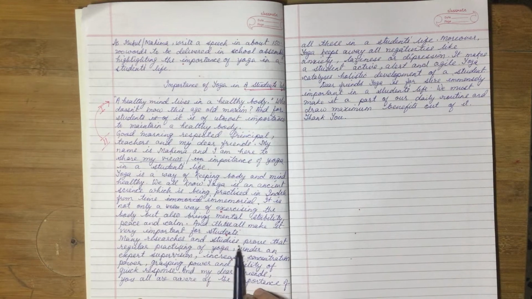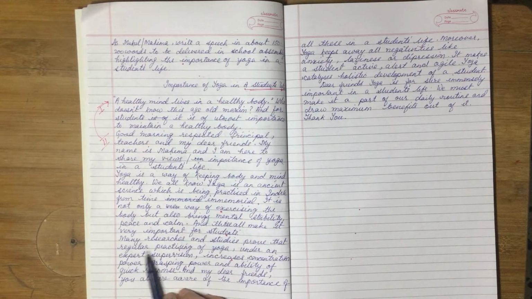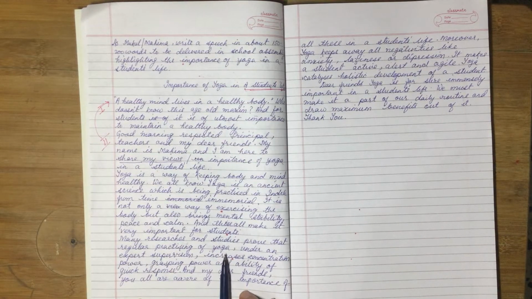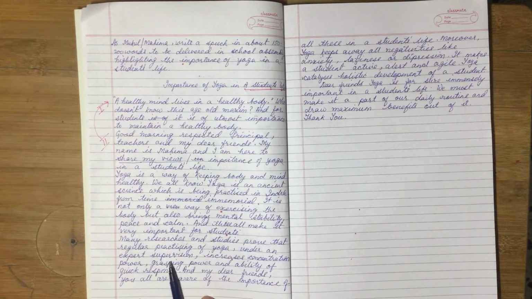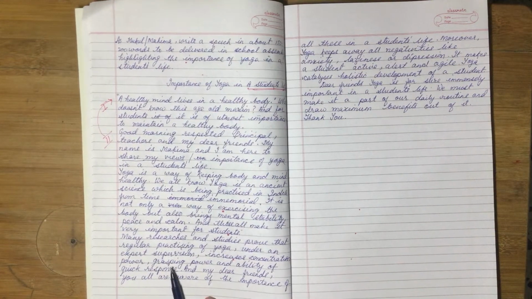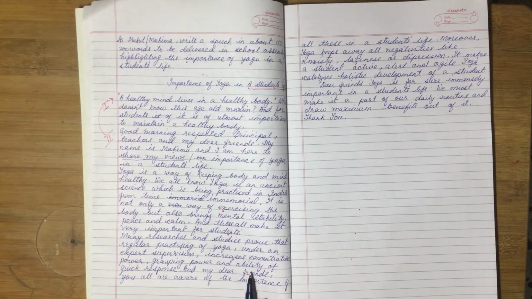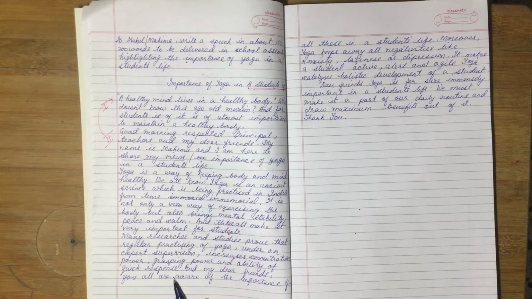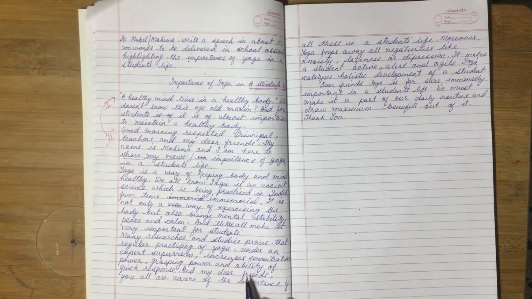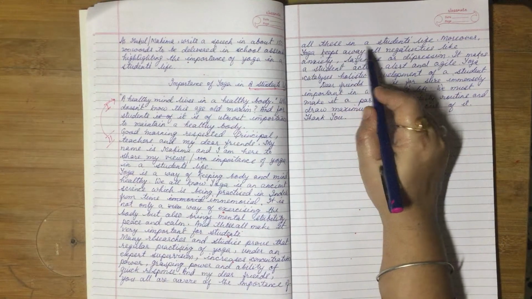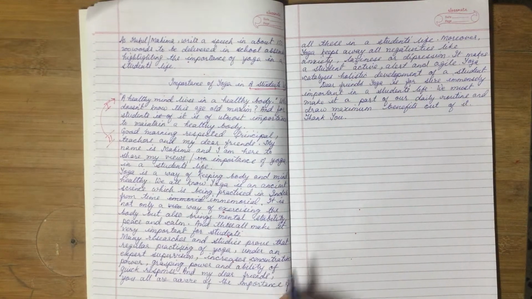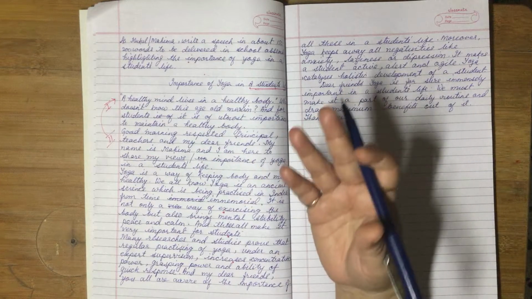Many researches and studies prove that regular practicing of yoga under an expert supervision increases concentration power, grasping power, and ability of quick response. And my dear friends, you all are aware of the importance of all these in a student's life. Here, my dear friends, is to show that interaction.